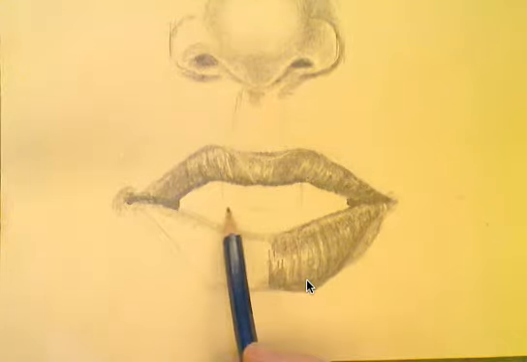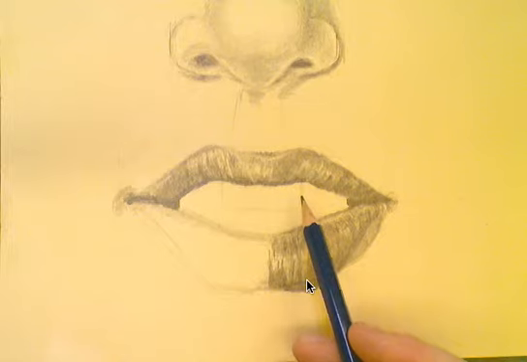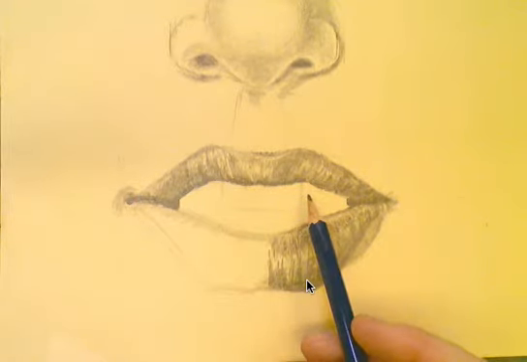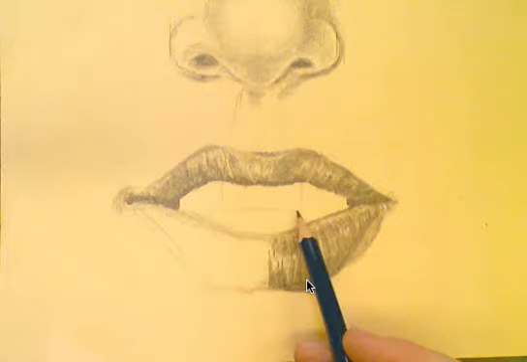If you were doing an open mouth, you might even have to show the gums a little bit more. Some people have big smiles. And those gums are like little triangular pieces. You would just kind of put those in there. And they would also get shaded, kind of like the tear duct in the eye. You'd have to shade those in.